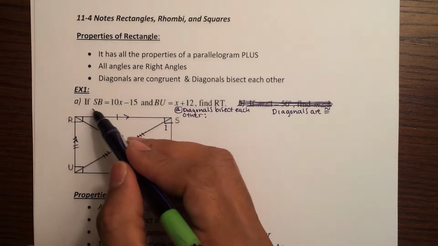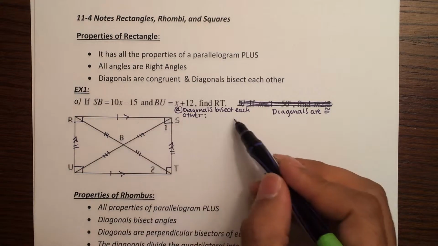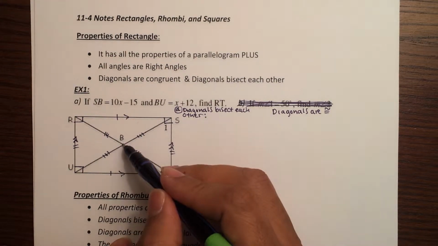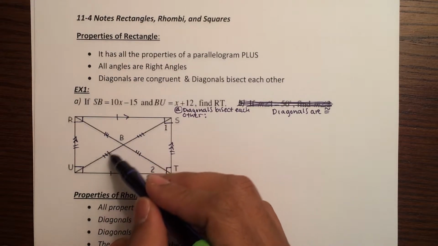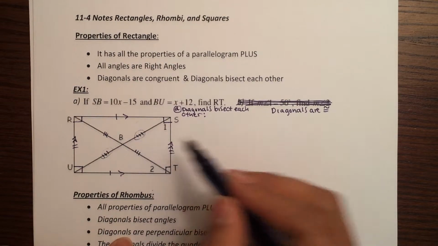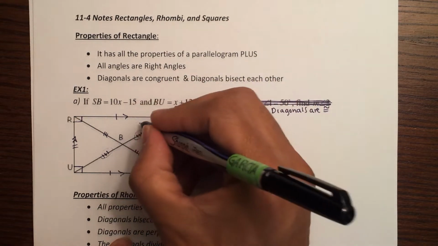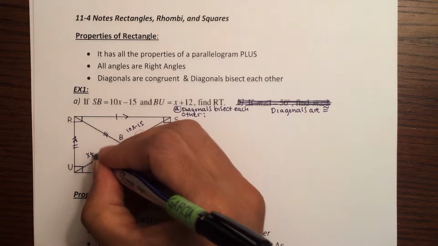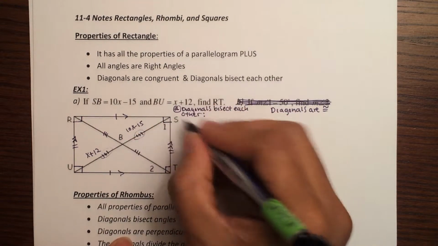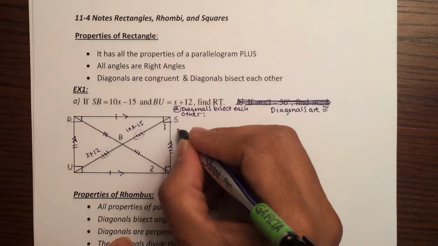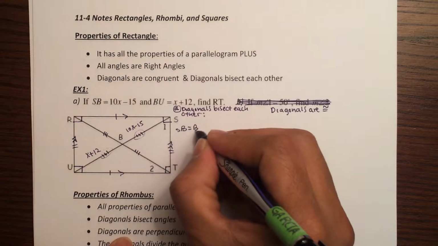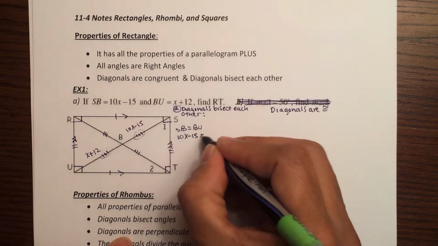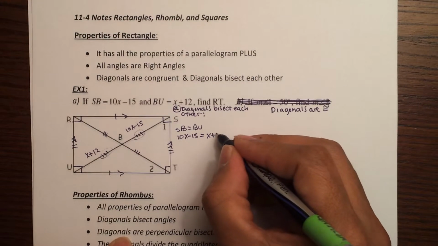To answer part A, we use the fact that the diagonals bisect each other. So what that means is that SB is congruent to BU, as you can see the markings here. Okay, so they are congruent. SB is given as 10x minus 15, and BU is x plus 12. So if we use a property, then we can say SB equals BU. But SB is 10x minus 15. So 10x minus 15 equals BU, which is x plus 12.